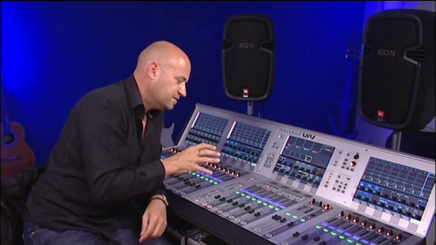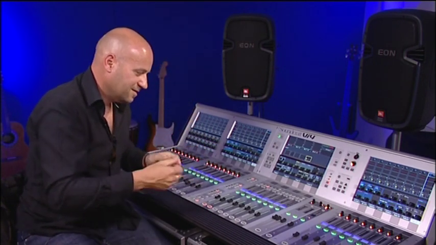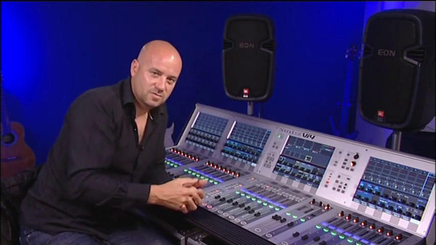So that's the basics of how you configure buses, and hopefully that sort of demystified this term buses and what they are. Really all they are is just what you have on an analog console, but you're allowed to choose how you want to configure them.